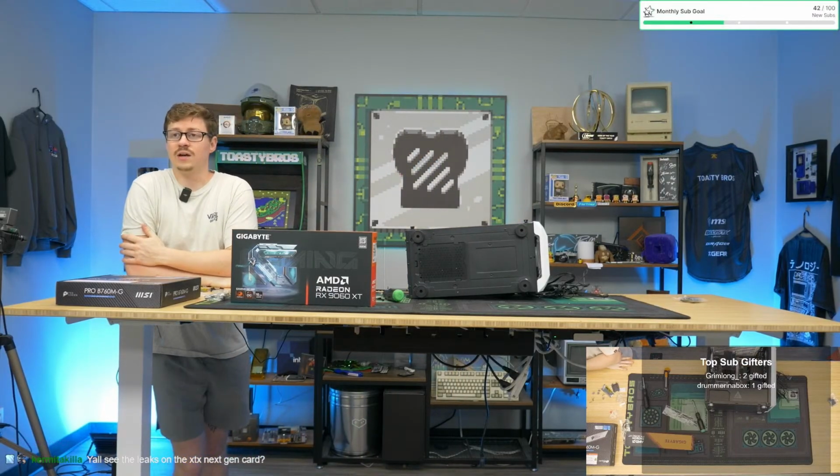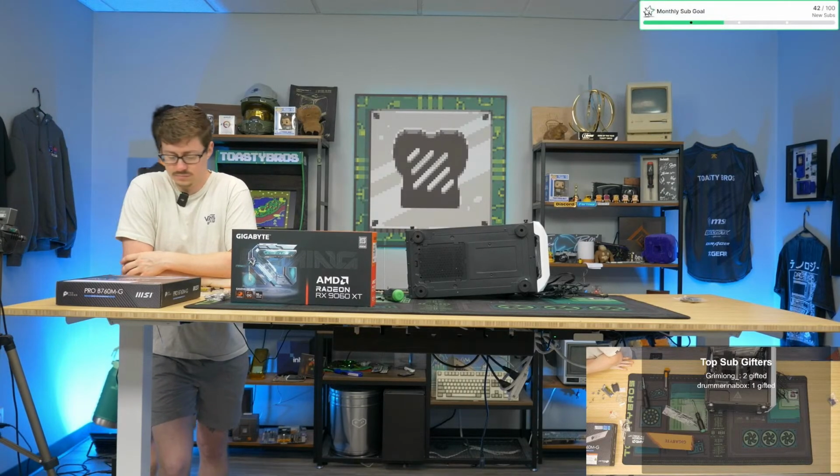Y'all see the leaks on the next XTX next gen card? No, what's the leaks?